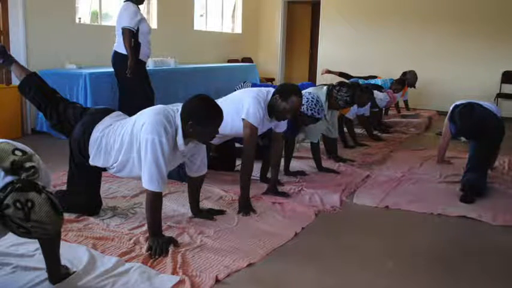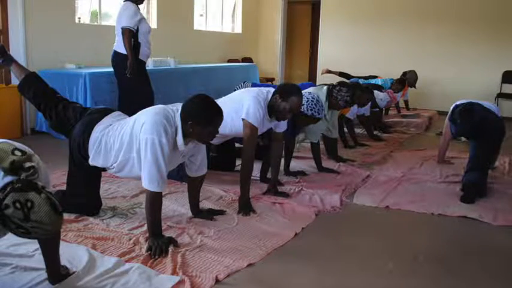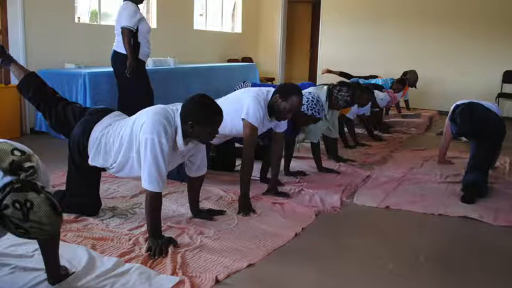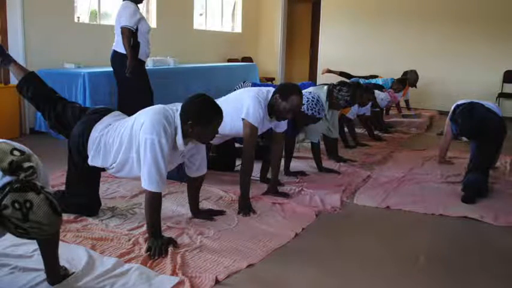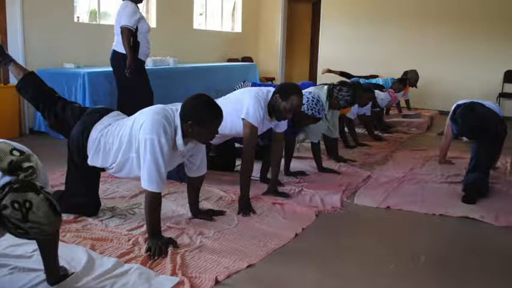So we maintain full range of motion. That means we maintain the full movement. Is that understandable? We maintain the flexibility of the body.